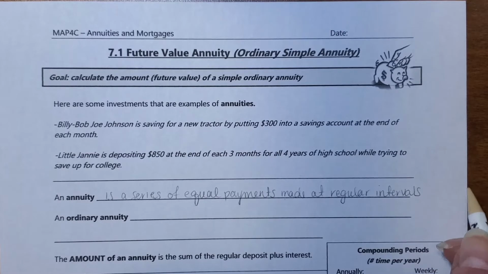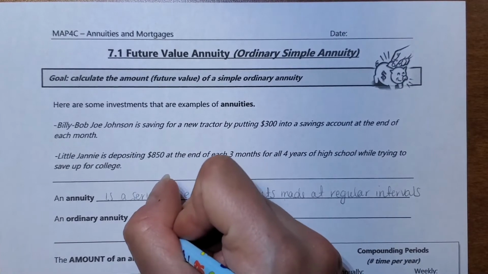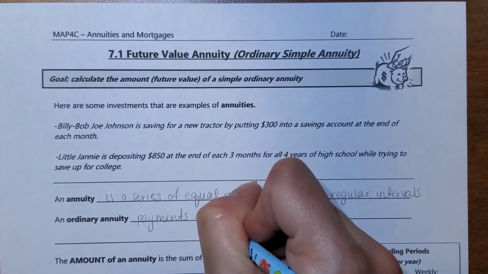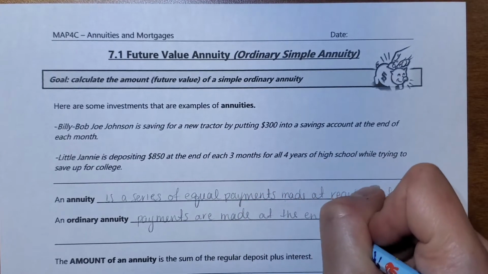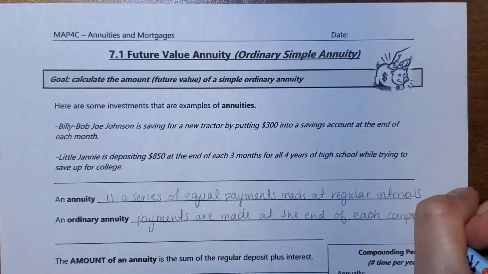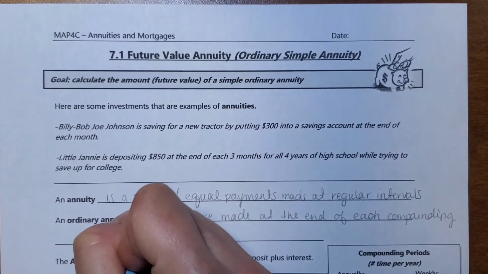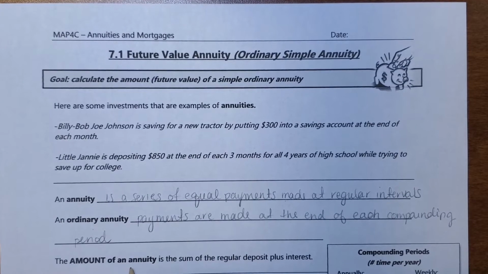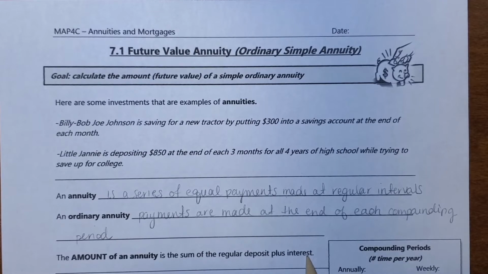Specific to an ordinary annuity, payments are made at the end of each compounding period. So therefore, the amount of an annuity is the sum of the regular deposits plus interest. That is our definition.